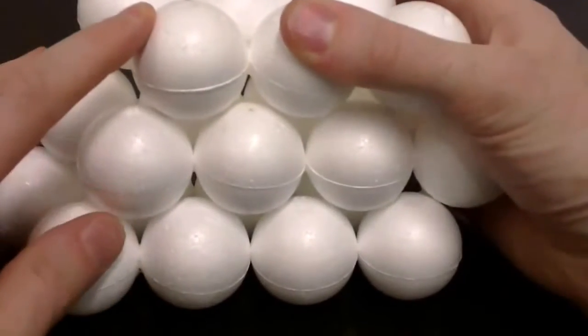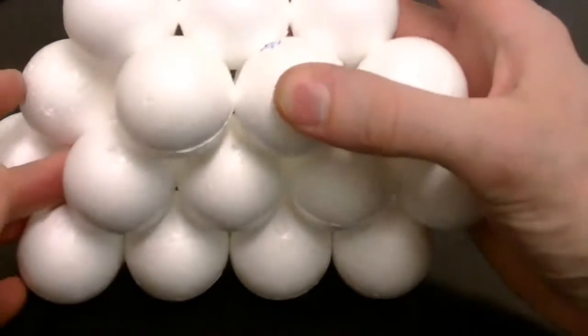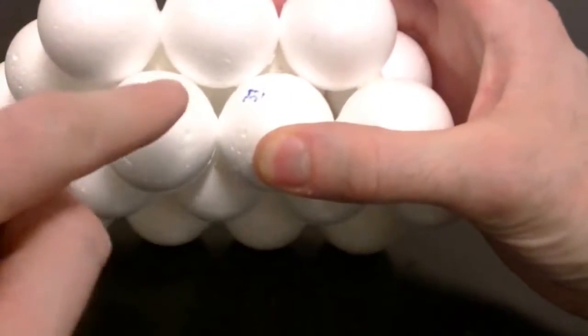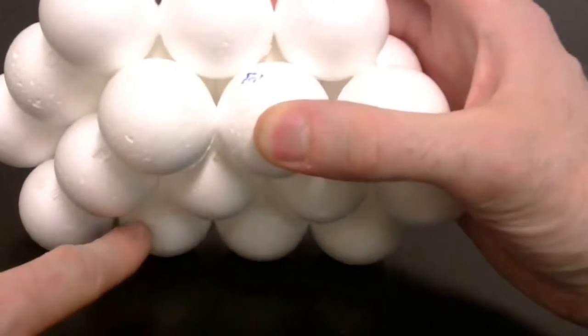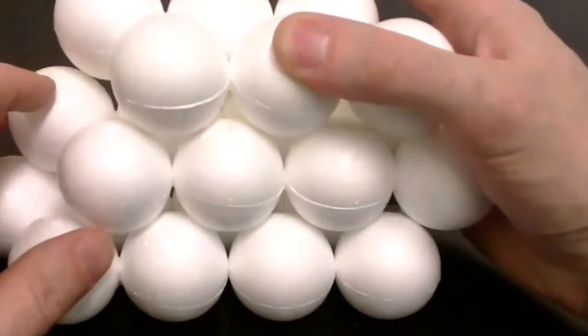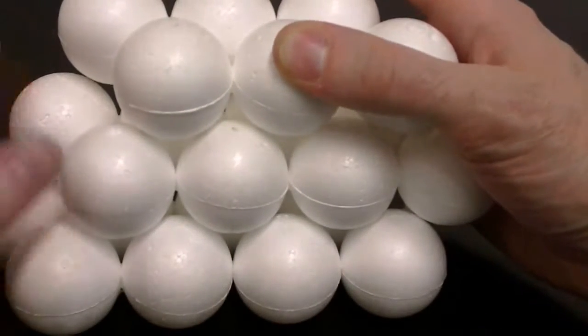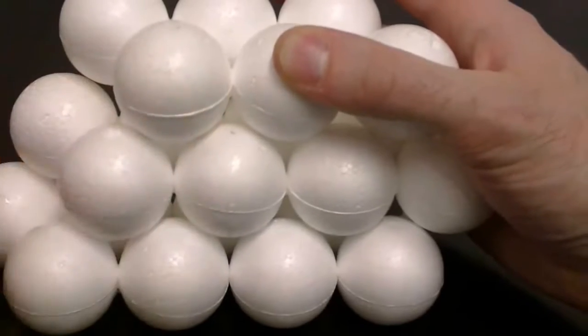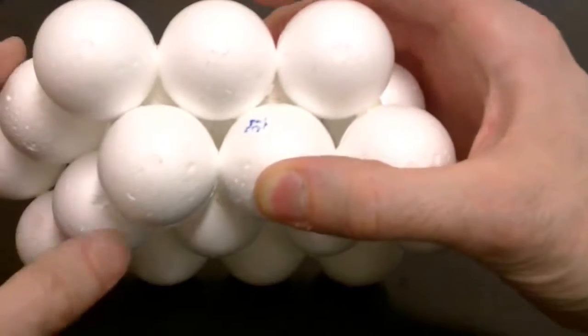Another interesting thing you can see about FCC, this is again, I've made FCC again. If we look normal to this, this top plane is not in the same position as the bottom. We can also see we've made a close packed plane that we can see this way, which is not parallel to this close packed plane.